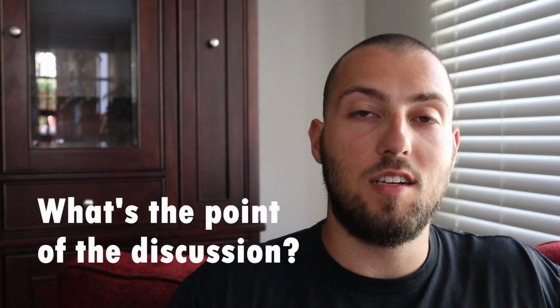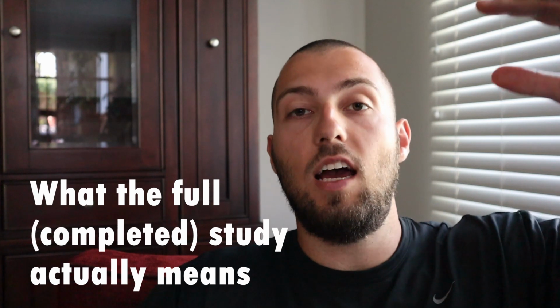So what's the point of a discussion, conclusion section of a paper? Depending on what journal the article is from, they might call it different things, but this is where they bring it all together. This is where they tie in every section of the paper into the big takeaways, basically applying everything they did from their rationale, from their methods, from their results into what does this mean?